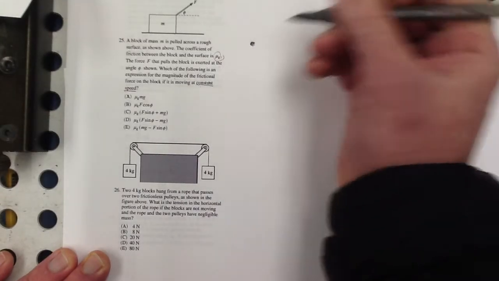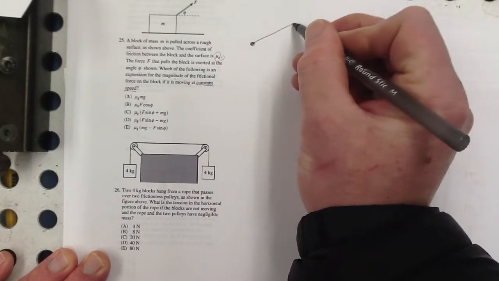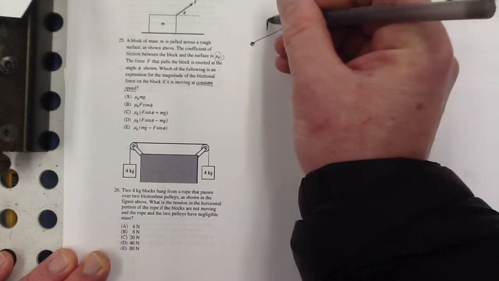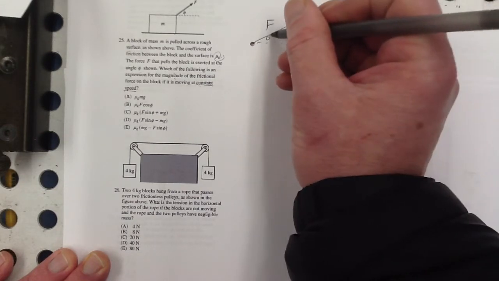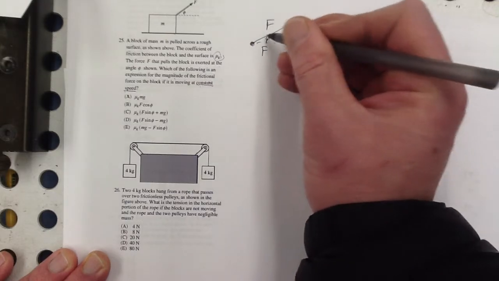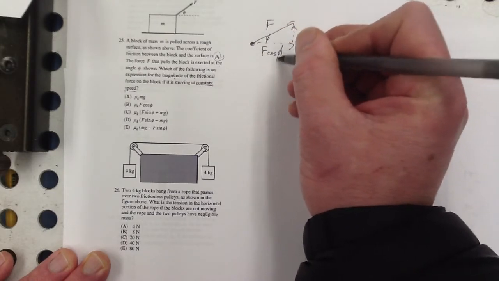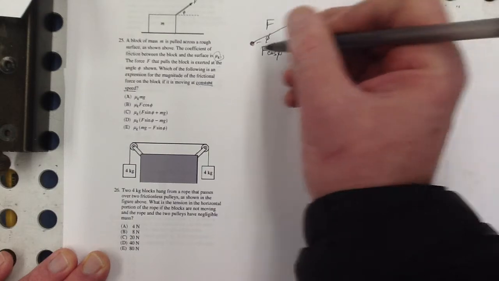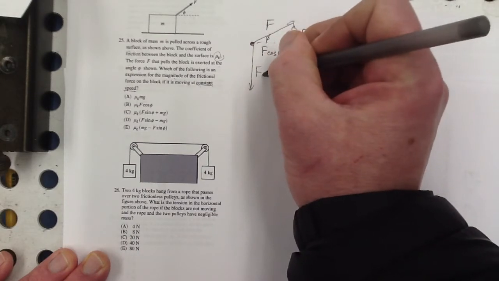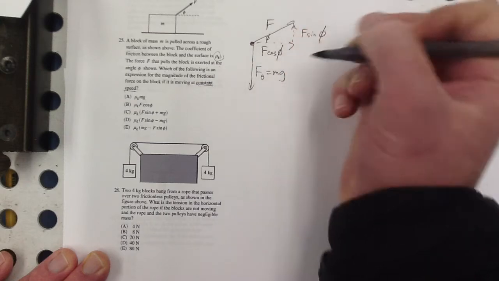Let's make a force diagram. So got this force F broken into components here. This would be F cosine phi and F sine phi. Here's a gravitational force, which is mg.